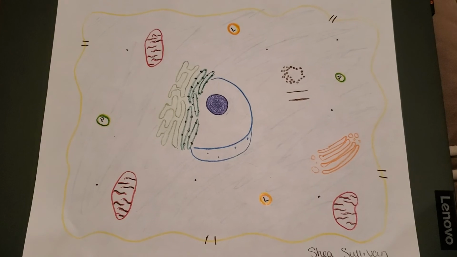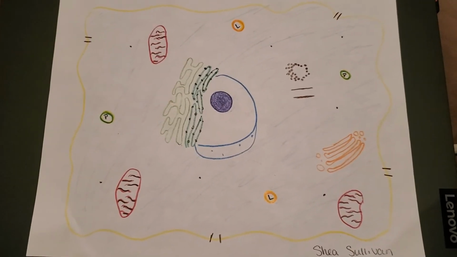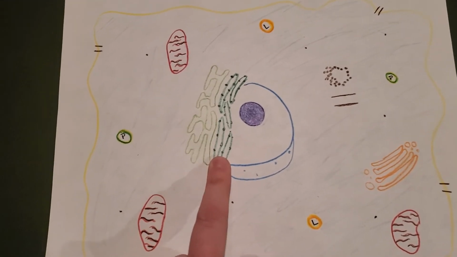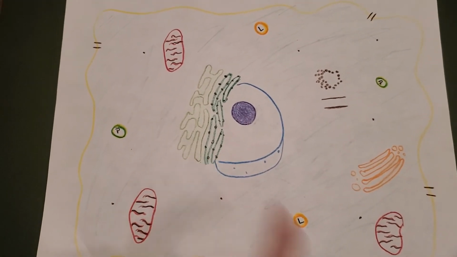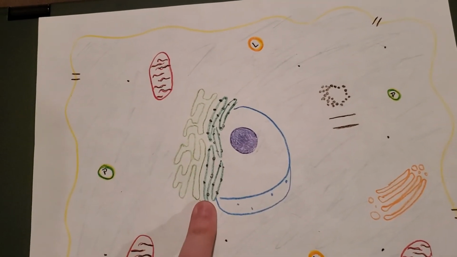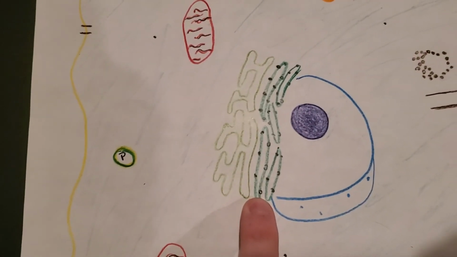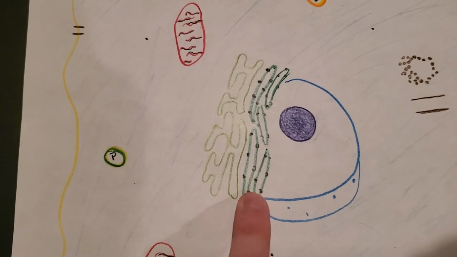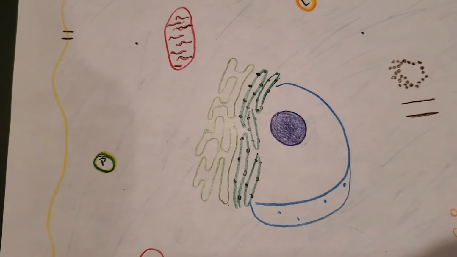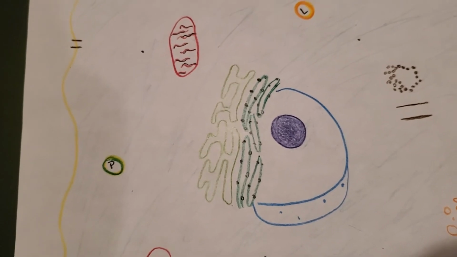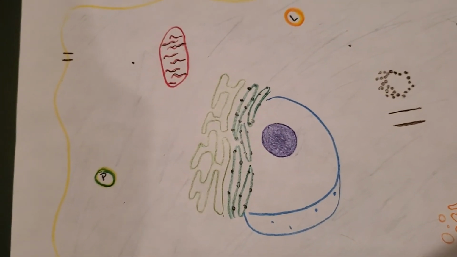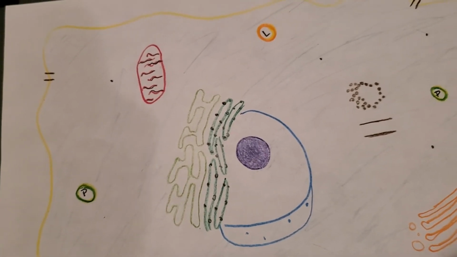So moving on, we have the endoplasmic reticulum, which is demonstrated here. They're interconnected channels called cisternae, and there's two kinds. We have the rough endoplasmic reticulum, which is our dark green, and that's spotted with ribosomes, which are the little black spots. The rough ER is continuous with the outer layer of the nuclear envelope, like we pointed out before.